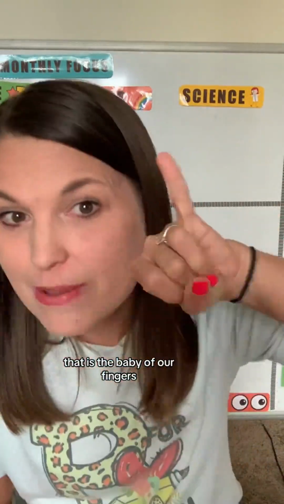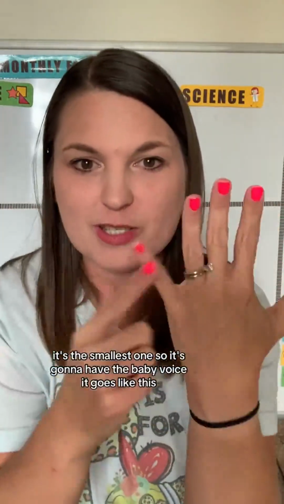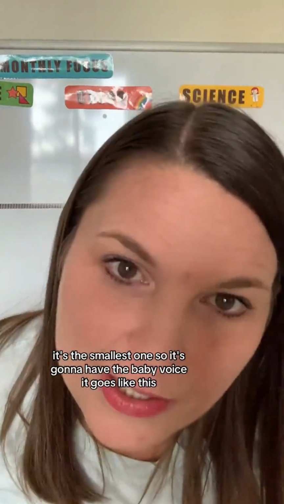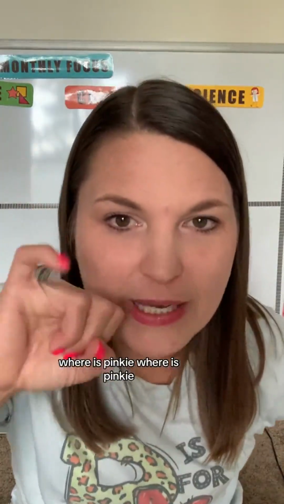Now the last one is our pinky. That is the baby of our fingers. It's the smallest one, so it's going to have the baby voice. It goes like this.